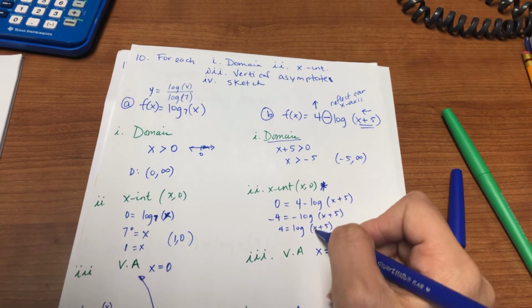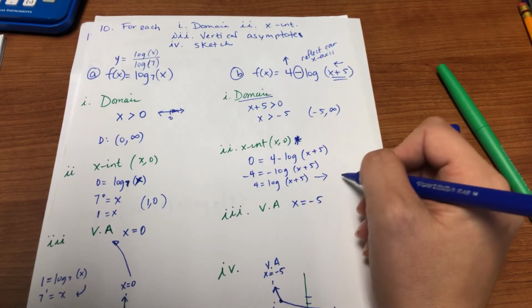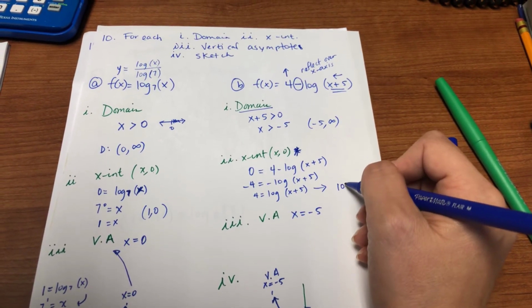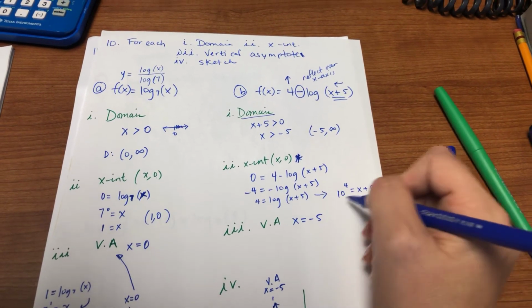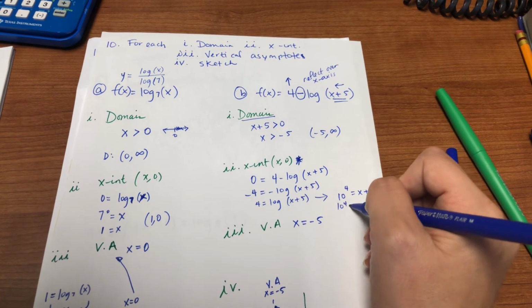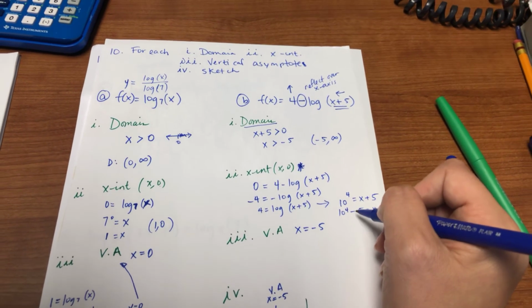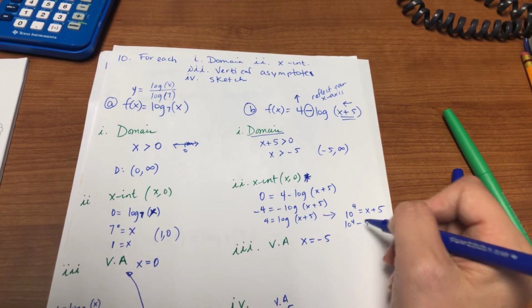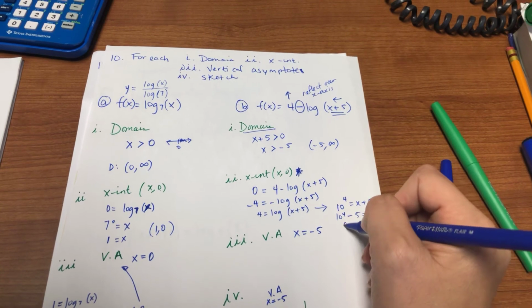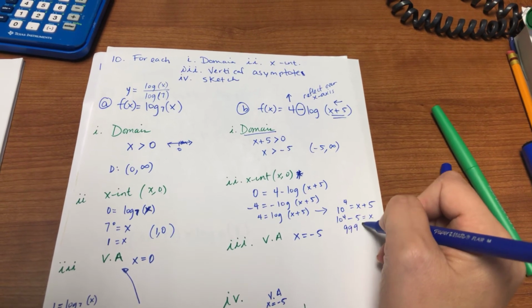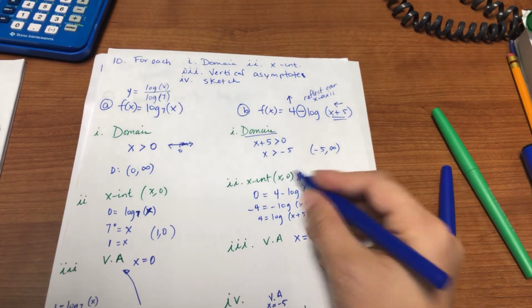And now to solve for x, you'd want to rewrite it in exponential form. So then we would have 10 to the 4th power equals x plus 5. And now I would subtract 5. So 10 to the 4th minus 5 equals x. 10 to the 4th power is a very large number. It's 10,000. So 10,000 minus 5 would give me an x value of 9,995 equals x when my y is 0.